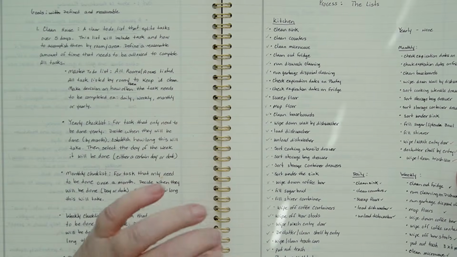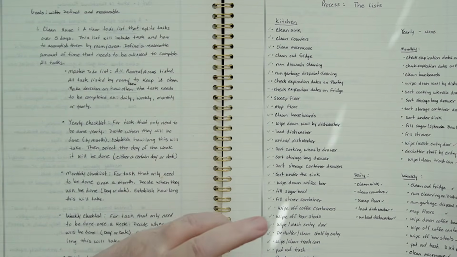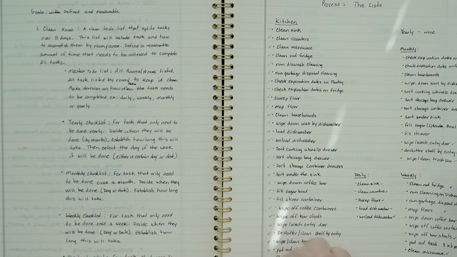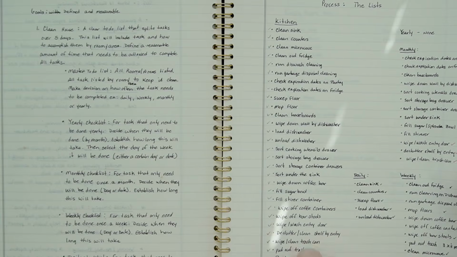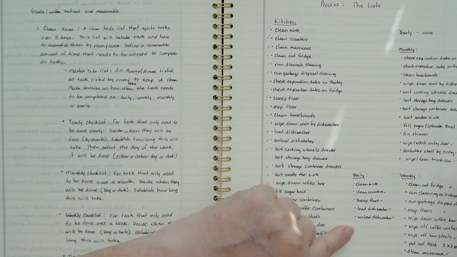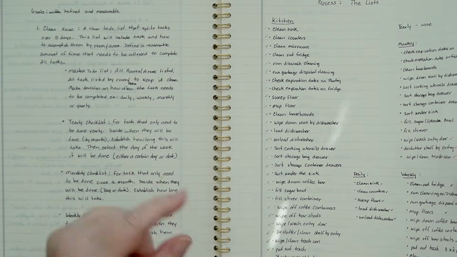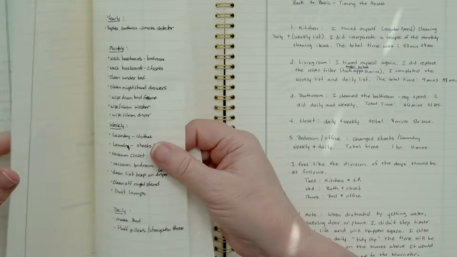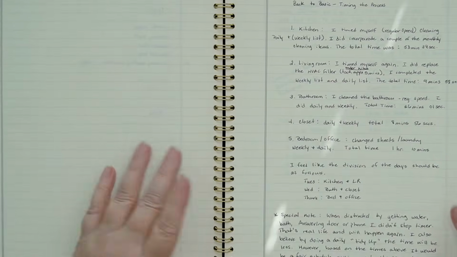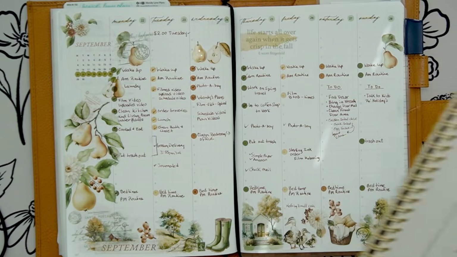And what I decided to do was time the whole weekly cleaning process. And in that weekly cleaning process, I also did my daily processes. So that's the way I broke everything down and did the times for my areas.